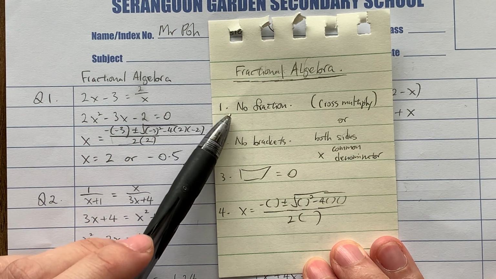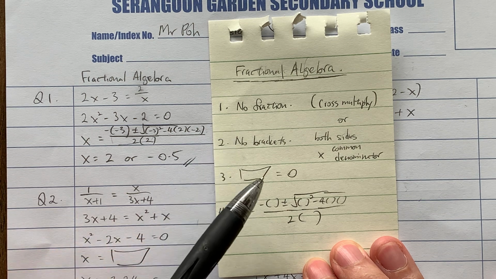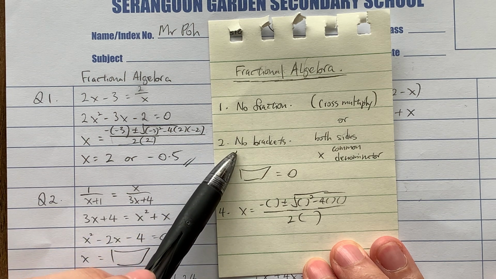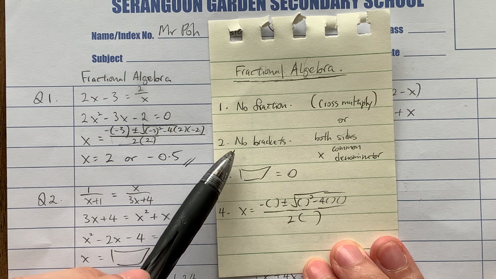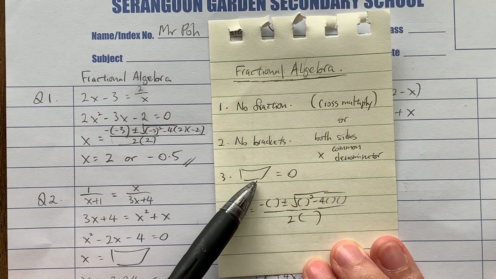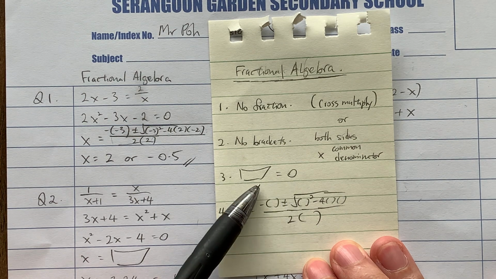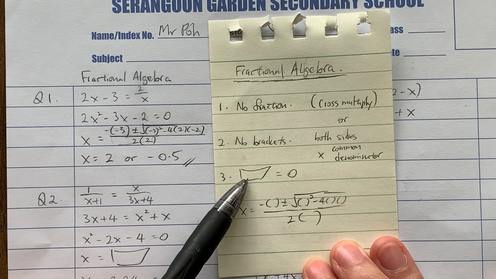Once we achieve a state where there's no fraction, meaning everything is in one line, what we're going to do is we're going to achieve no brackets. That means if there's anything they need to expand, just expand everything. And then we're going to achieve this something equals 0. That means all the terms should be on one side. We're going to shift it over.